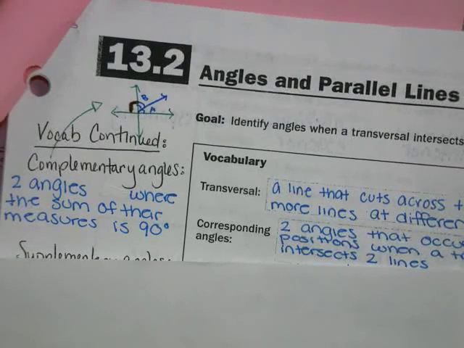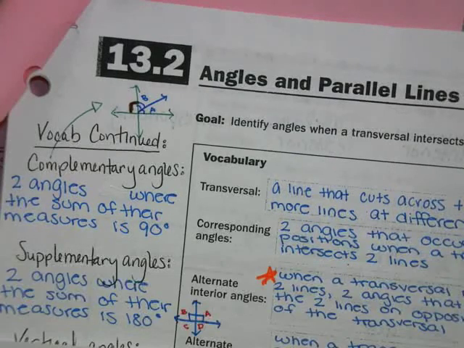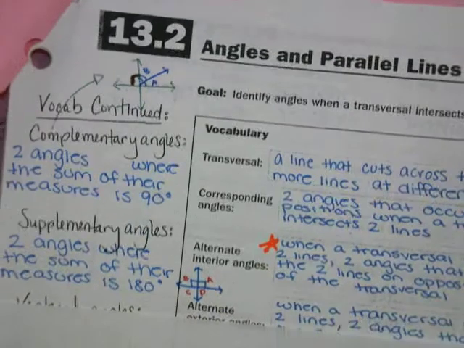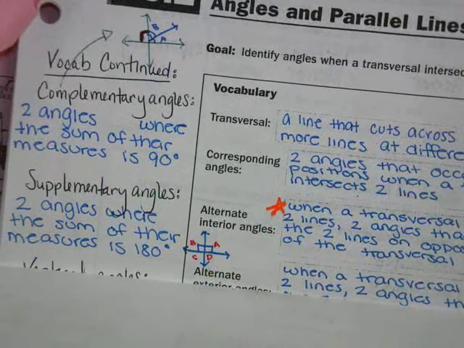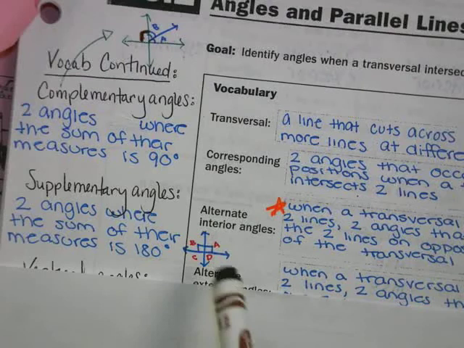Supplementary angles are angles where the sum of their measures is 180. So for example, if I had a 90 and a 90, it's been cut right at a perpendicular angle there. A and B would be supplementary angles because they add up to 180.